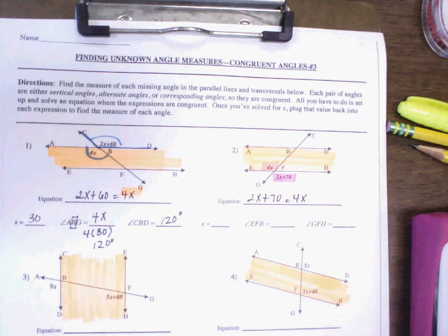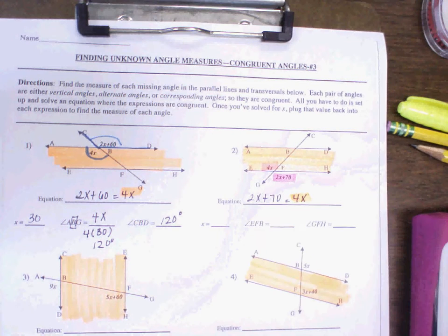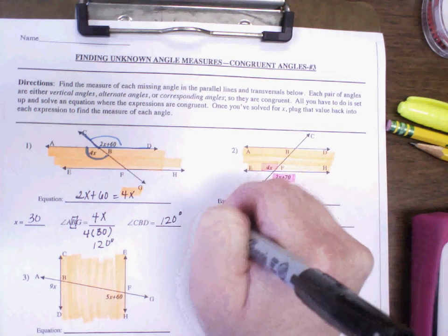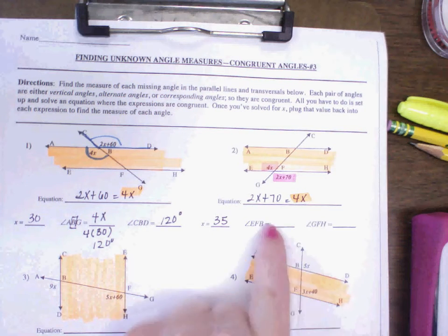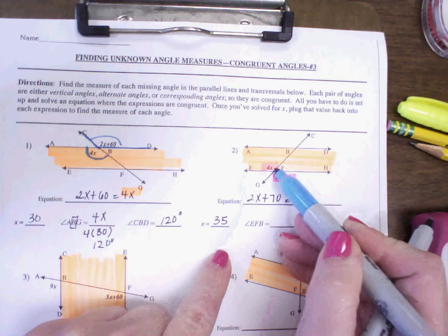So what's my equation? 2x plus 70 equals 4x, and then I'm going to move that 4x, right? And then the calculator does its thing. So let's go. 2x plus 70 minus 4x. Enter, alpha, enter. 35. Very good.